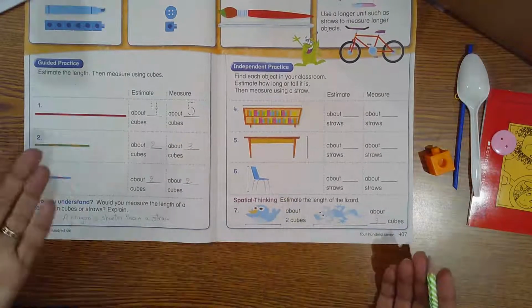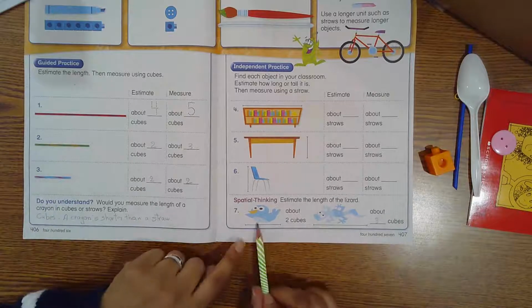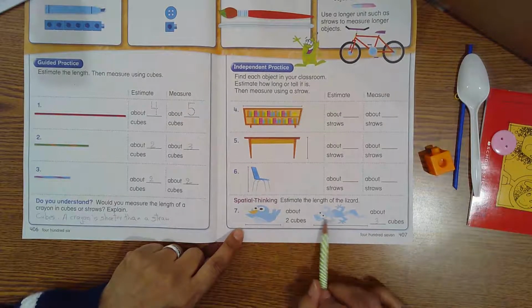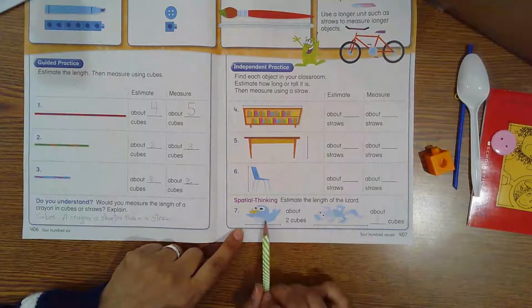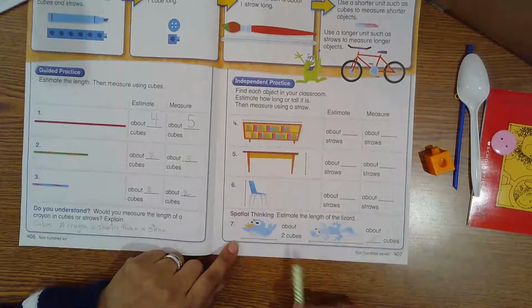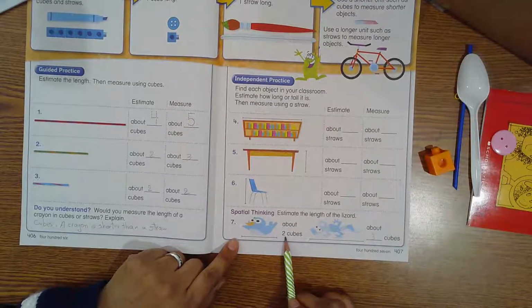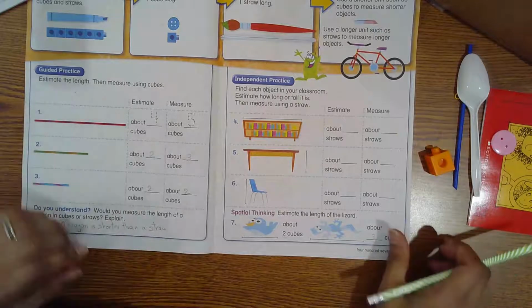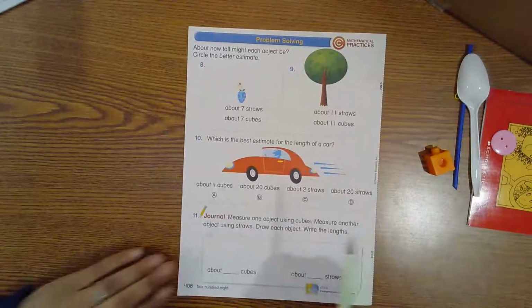So guessing or thinking. Of course I cannot say 2. I won't say 1 because I can see that the lizard picture is taller or longer than the bird picture. So if they estimated 2 cubes for the bird, I'm gonna go for 3, or even if you wanna put 4, it's up to you. Okay, let's turn the page.